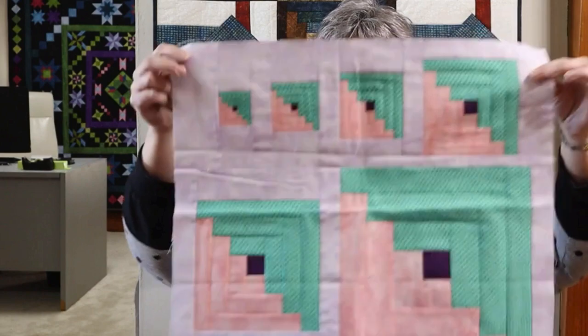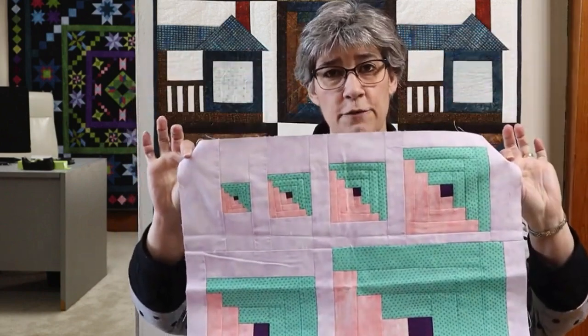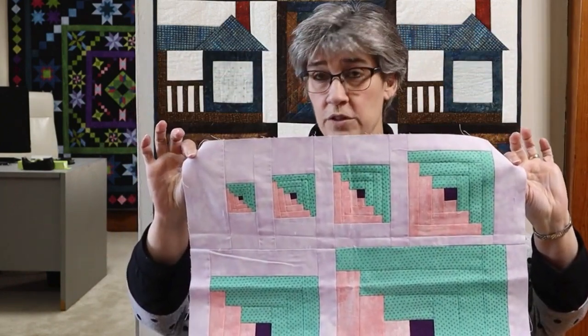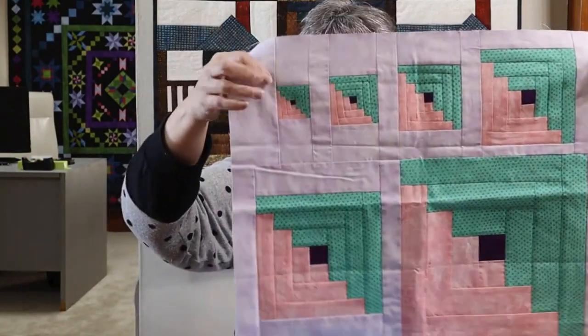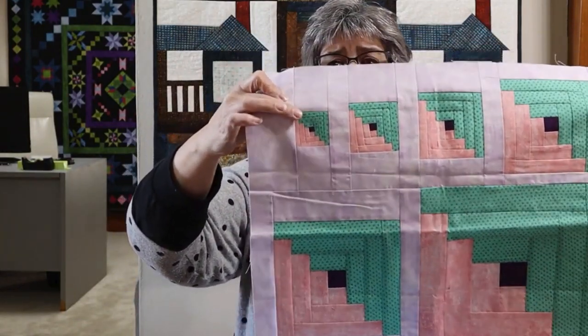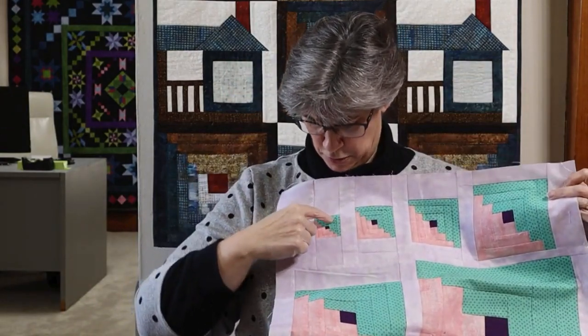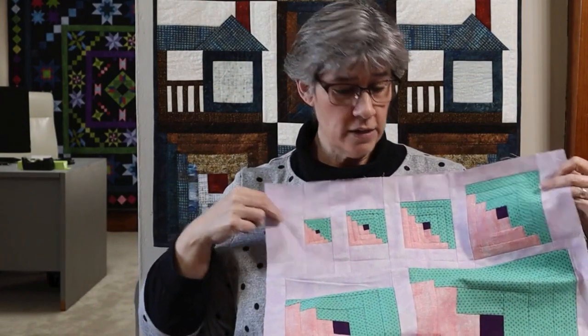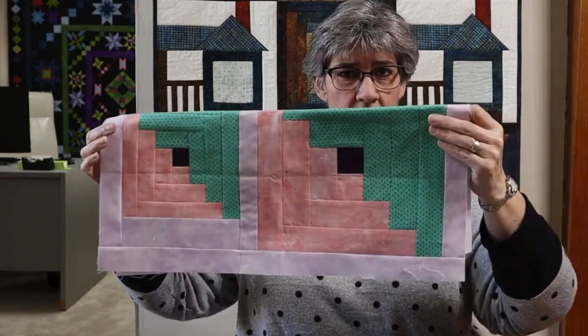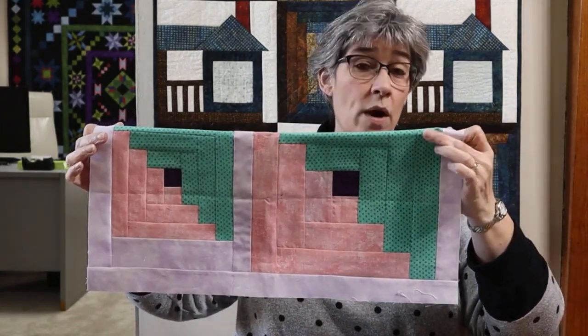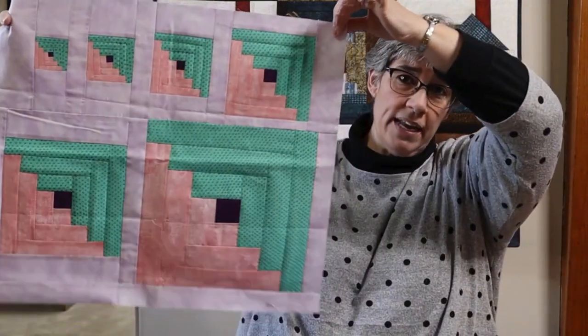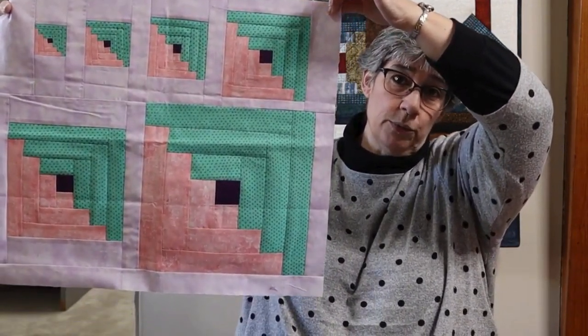Just as a little sneak peek, from these 3 rulers, and I've made one sample of each block, you can get these 6 different sizes from those different rulers. So you can go all the way down to this teeny tiny little block with its 1/4 inch logs, all the way to this here larger block that's going to have a 1.5 inch log. So it gives you a lot of variety with just 3 little rulers.